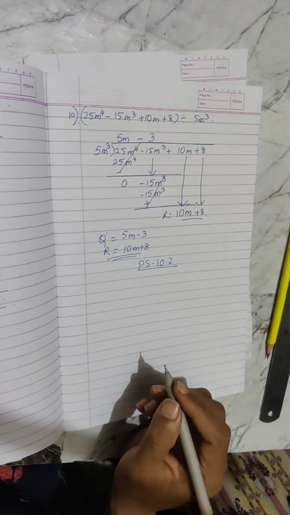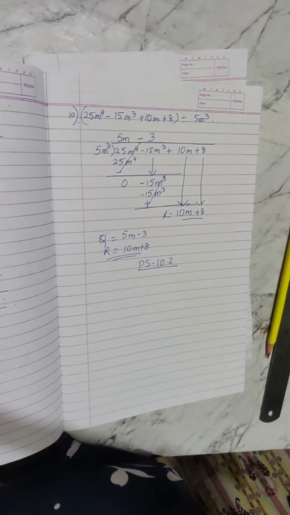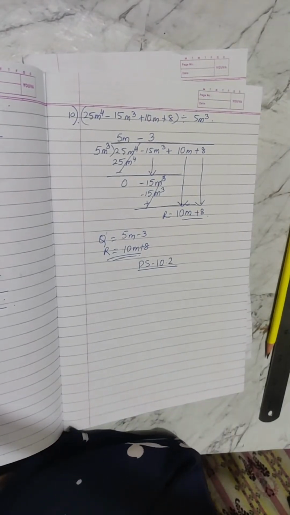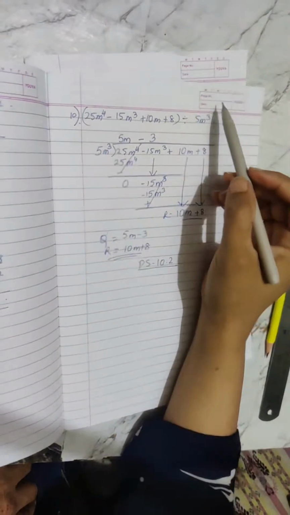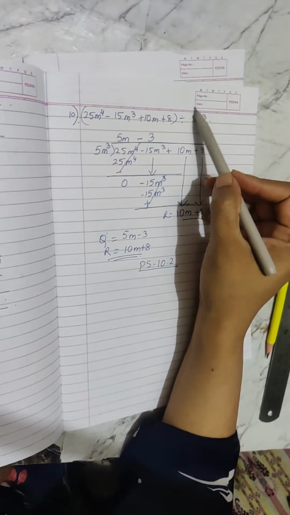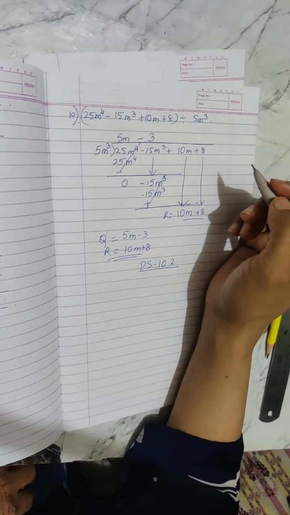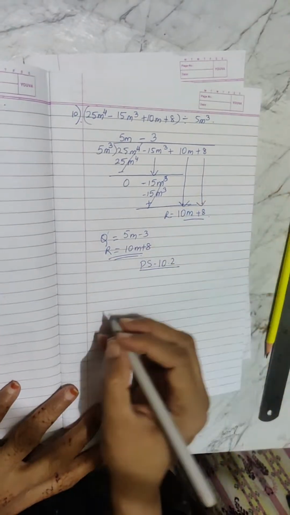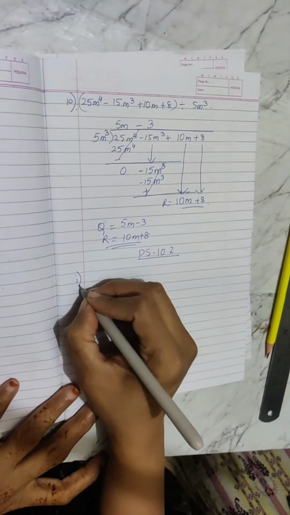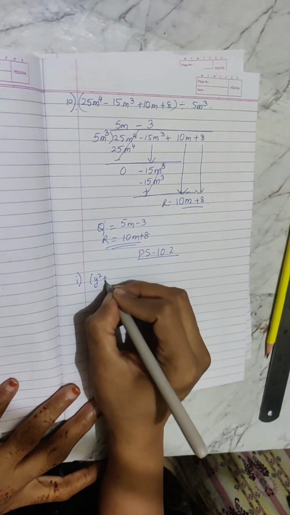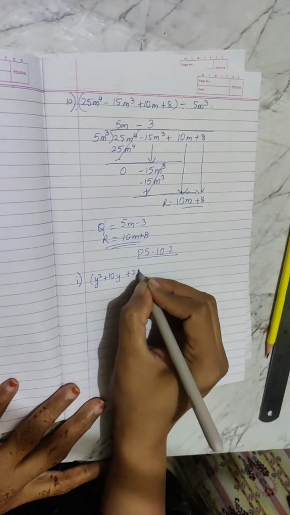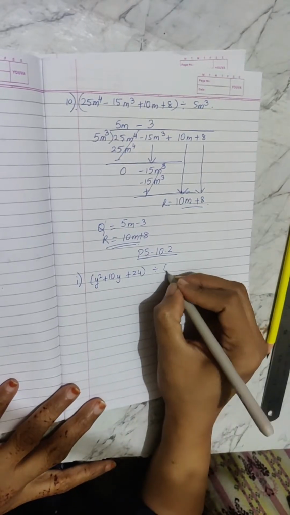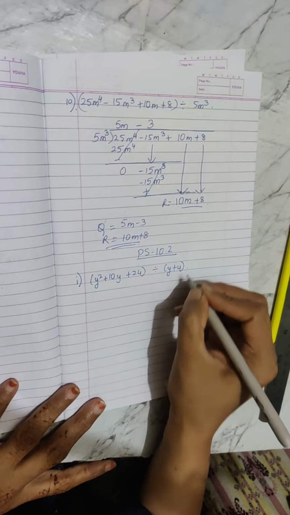Now the change over here is that we are going to take the divisor with two terms. In 10.1 only one term was there. In 10.2 you have two terms to divide. Okay. So let's see the first sum. It says y square plus 10y plus 24 divided by y plus 4.